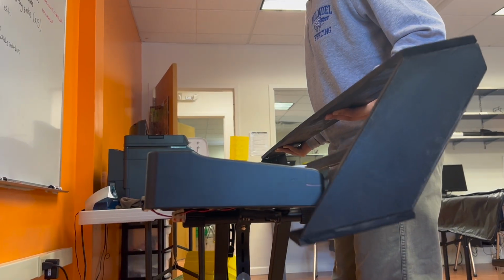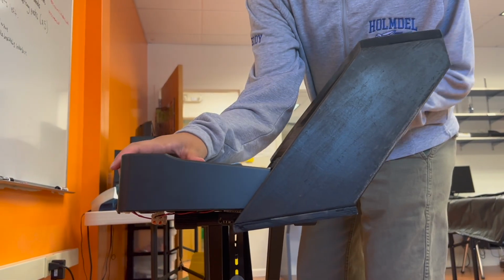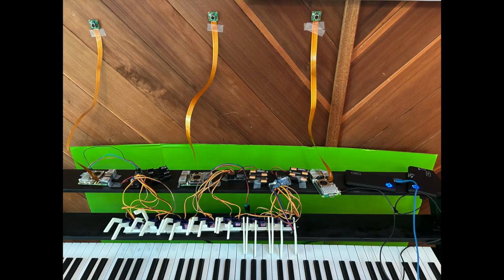Now our frame crimps onto the piano with a slide base. It's held together with screws and wood glue which strengthens the joints. The design is also sleeker and moves less, making it easier to transport and reducing misalignment.